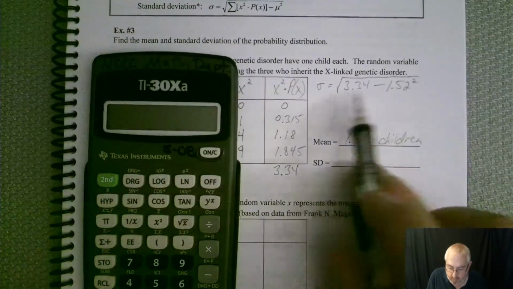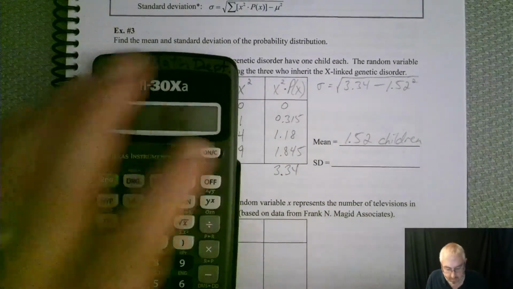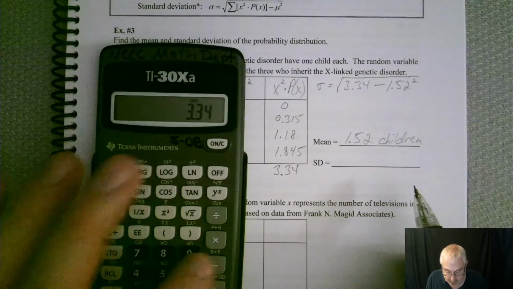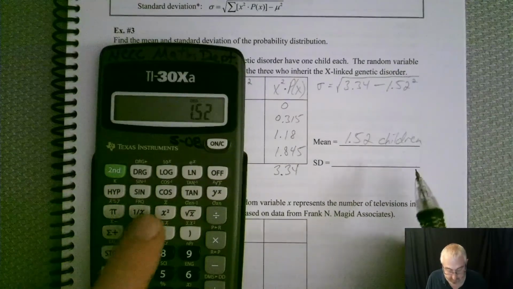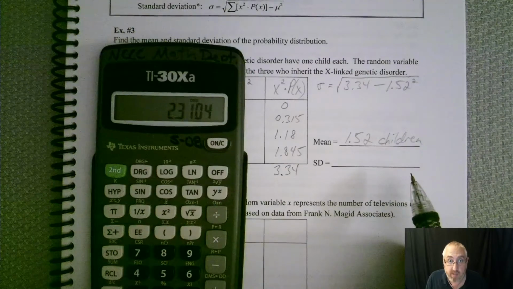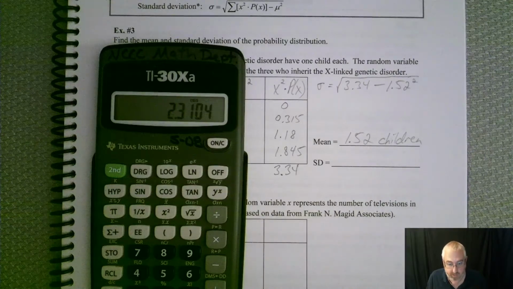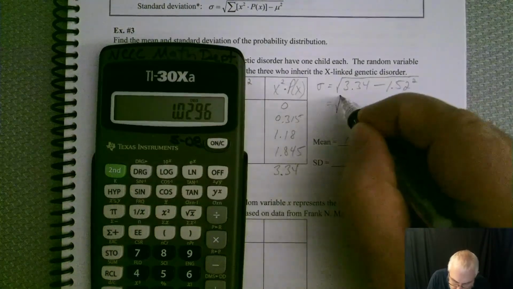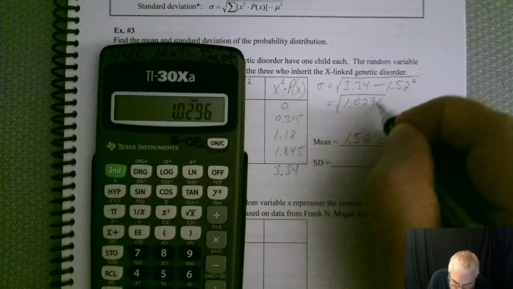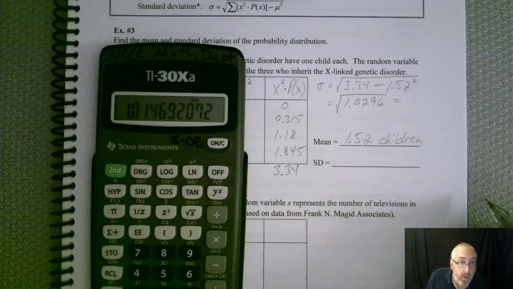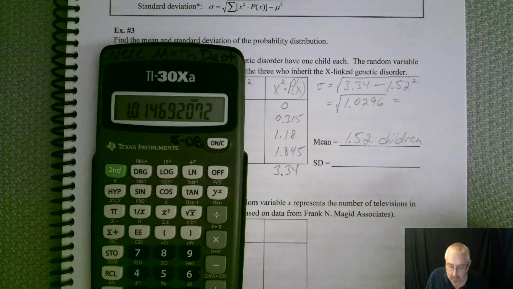Now, just follow the order of operations, and that'll break that down pretty quickly. So if we said 3.34 minus 1.52, but we got to square it. So I'm going to square it, and that gives me that. But now I got to put equals, because otherwise it won't know to do the subtraction. You're told it to, but you got to have it calculate it. So hit equals, and now that's the result. So we want the square root of 1.0296, and if we square root it, 1.01469, and so on.